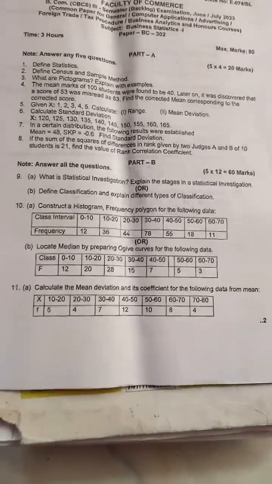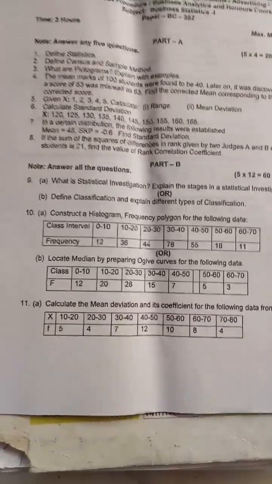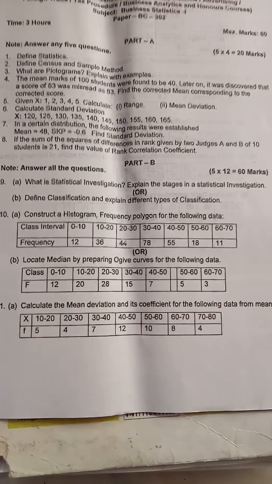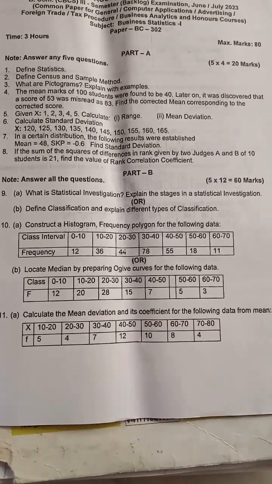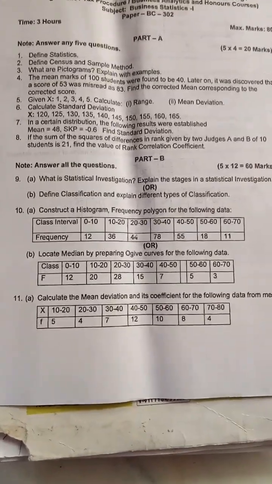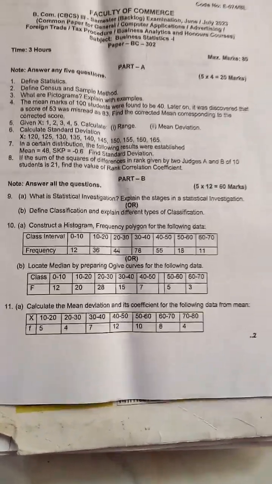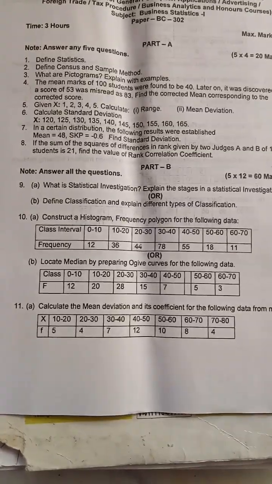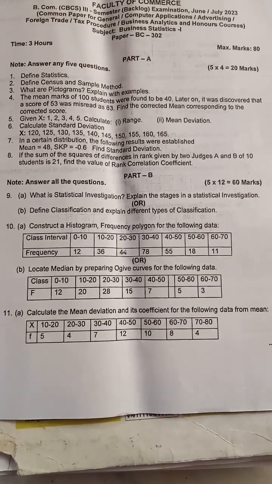Sometimes, not only graphs and diagrams, some pictures also we are going to use for representation of the data, my dear students. And investigation is a thorough inquiry about one particular aspect in a statistical study. The person who does investigation is called an investigator. Histogram and ogive curve, you know, my dear students. That is also known as less than and more than curve.